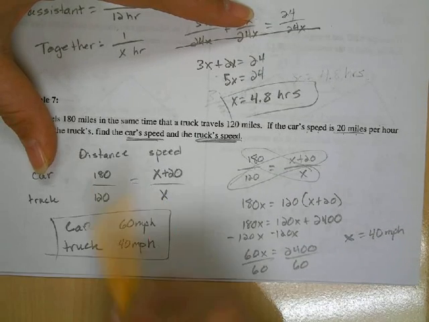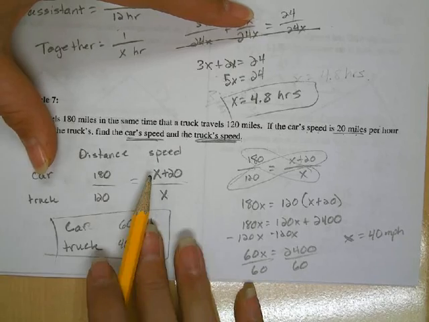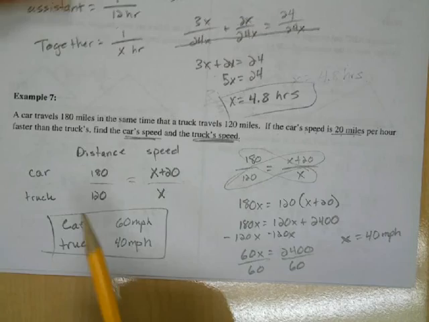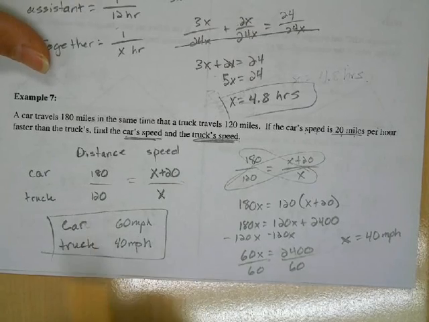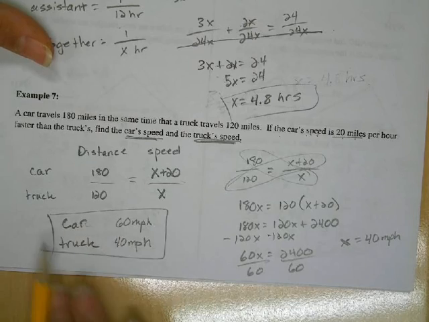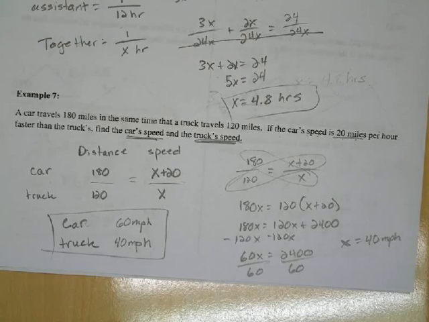So that's where this comes in handy. I can come back and say, okay, X was truck, so my car was X plus 20, so we can just add those up. There's my answer. Your answer should look like this when you actually take the test or do your homework. You need to show which one is which. Don't just write 40 and 60 because I can't tell if you know which one is which.